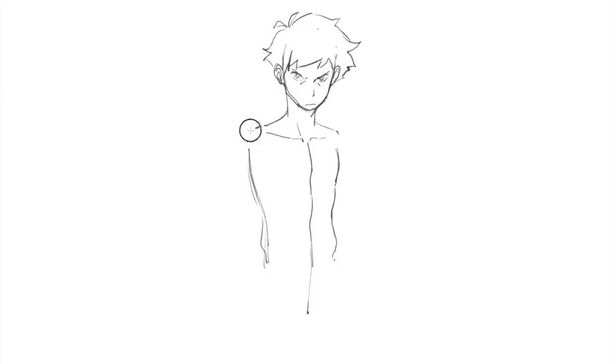So that's my body shape. Because of his body shape, his arm won't be that thick, right?